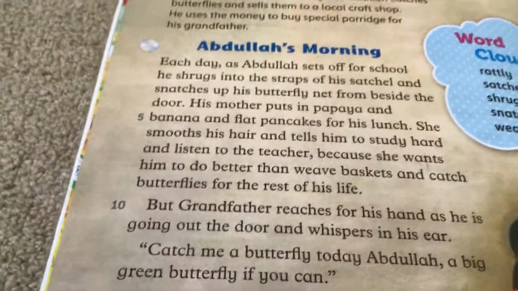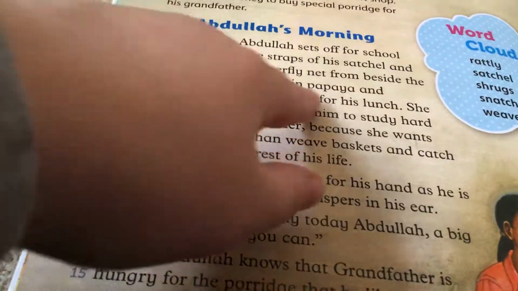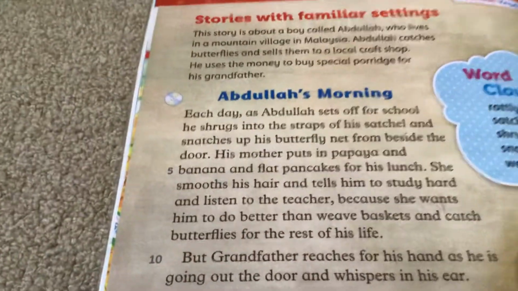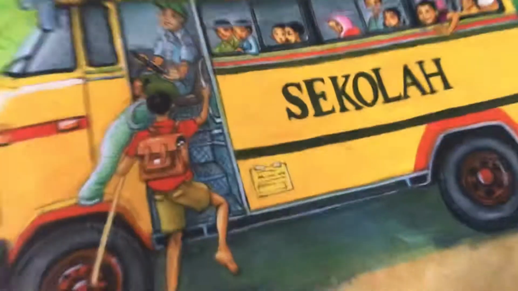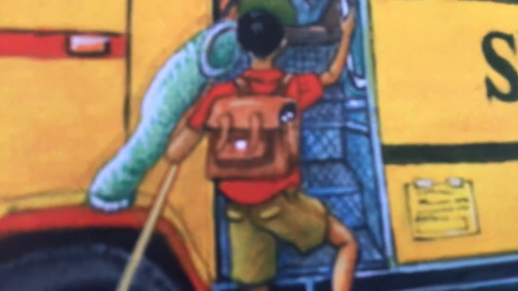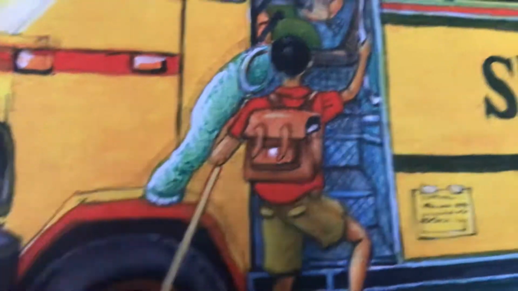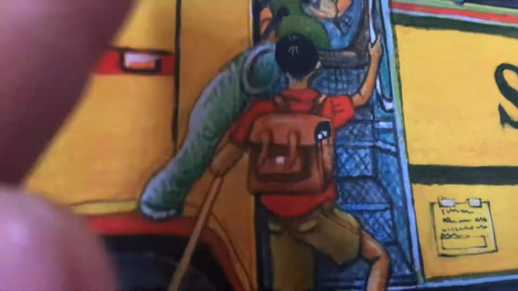Now we're going to tell about it. One word, which is called satchel. So now this is the meaning. Satchel is like the school bag. An image of the satchel is this. This is Abdullah and his satchel. This is a butterfly net.